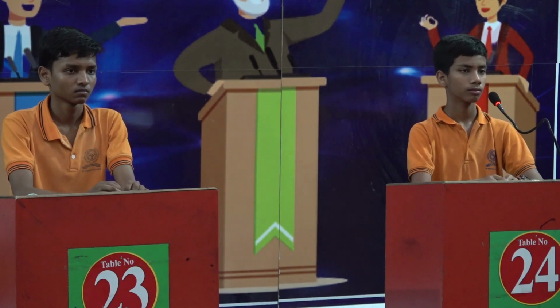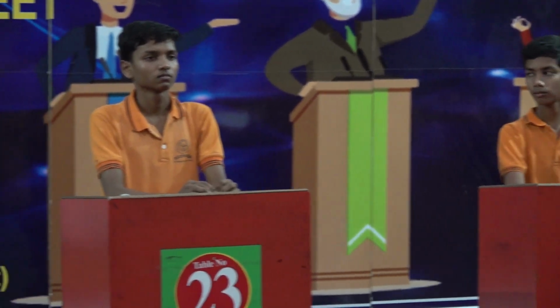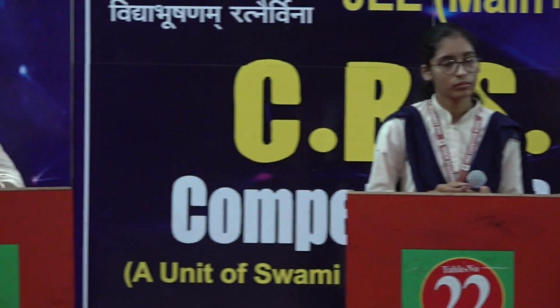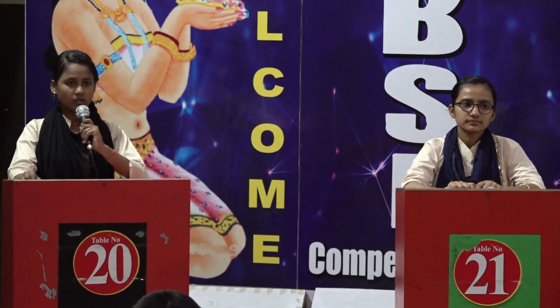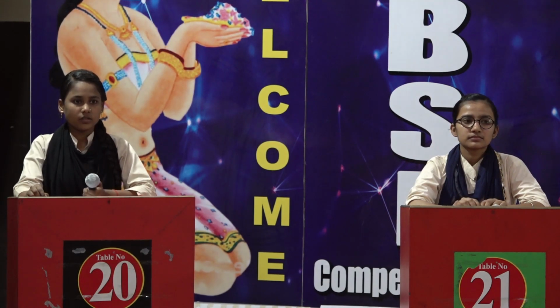Okay, table number 20. What happened if we put a needle in front of a concave mirror at the center of curvature? In the concave mirror, the position of the image is at the center, and real and inverted and same size as the object. Okay.